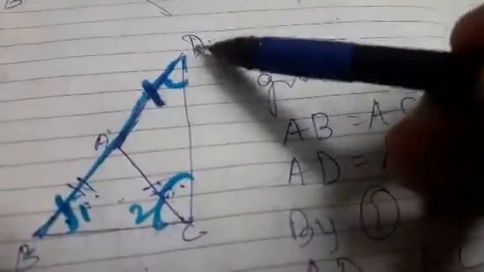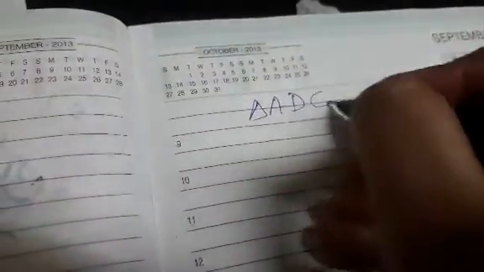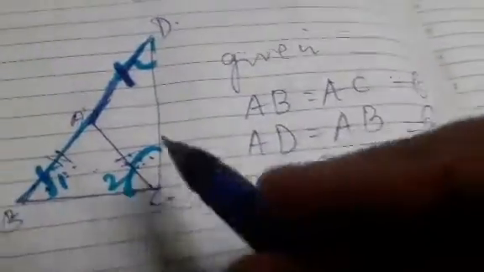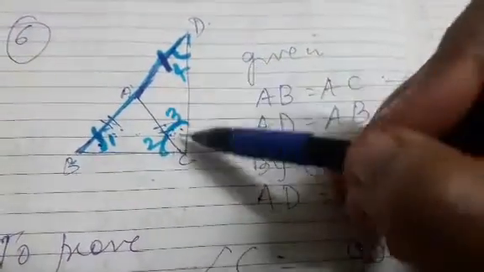Learn these properties. Now, coming to the next triangle, triangle ADC. Now let me mark this 3 and 4. So angle 3 will be equal to 4, or we can write 4 is equal to 3.